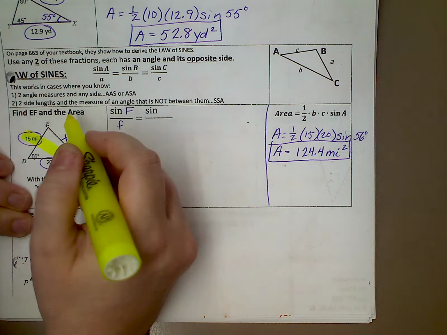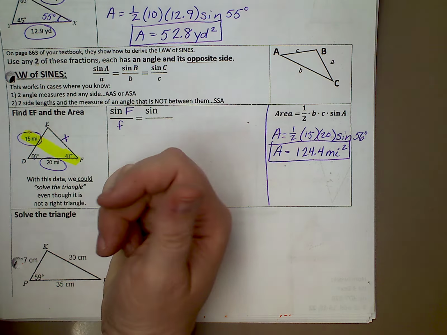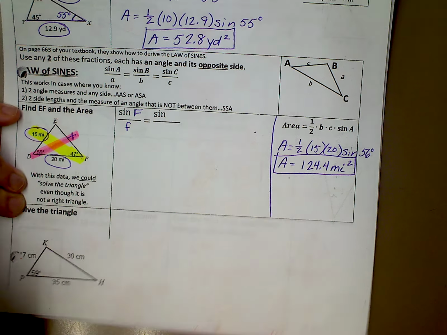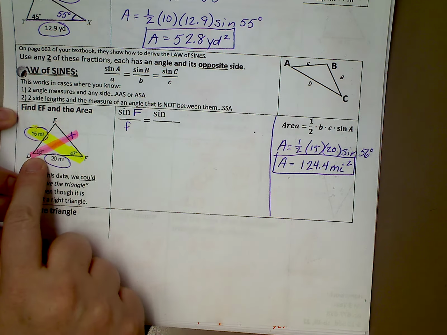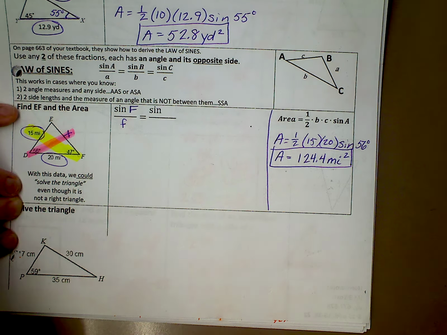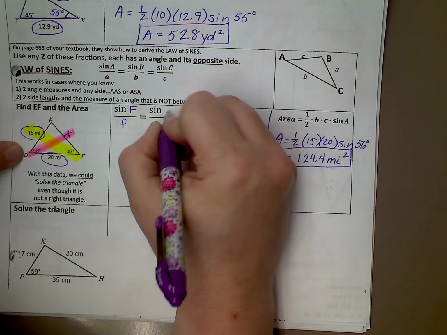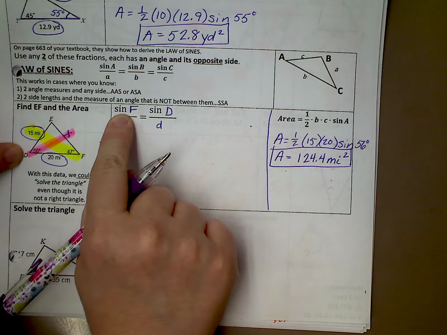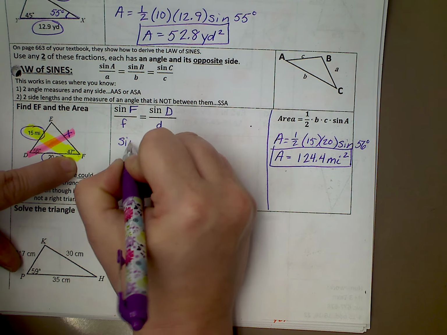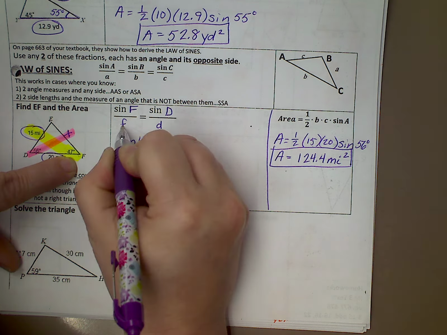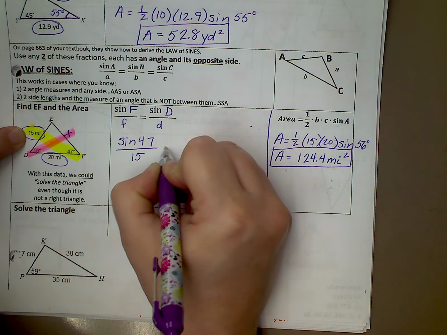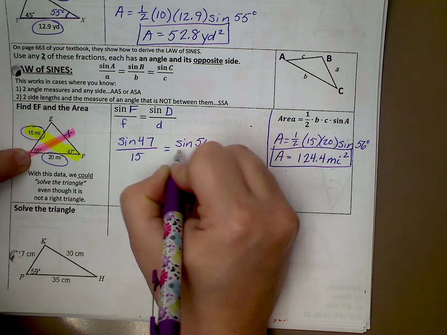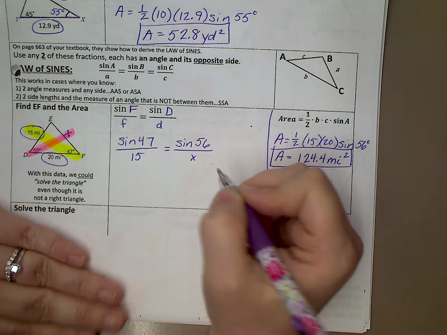Now I have to talk about the X. X is a side, and I need to use the angle across from it. Now if X was across from angle E, I would have to find angle E first by subtracting these from 180 and seeing what's left. But that one is given, so I'm going to say sine of D over little d. And now I'm going to plug in my information. The sine of angle F, that would be sine of 47 over little f is 15, is equal to the sine of D, that would be sine of 56 over little d, which I'm calling X.